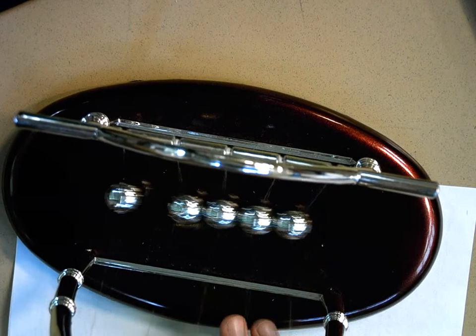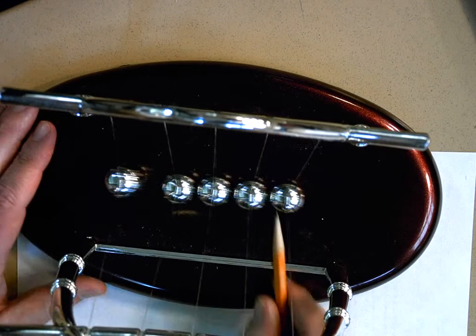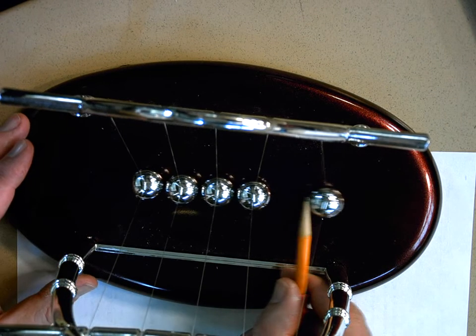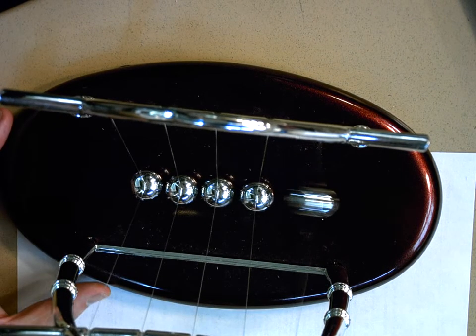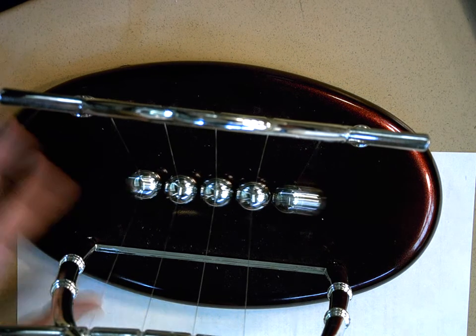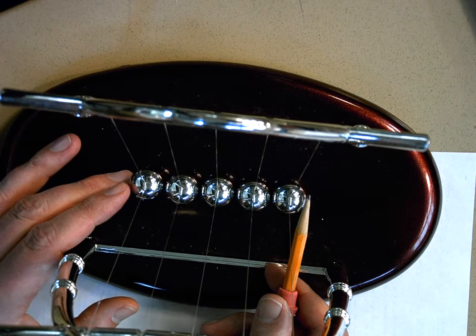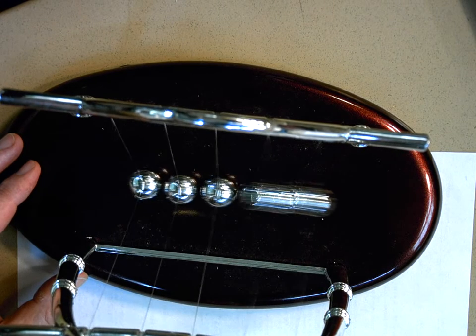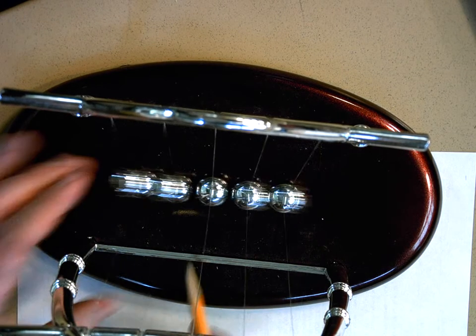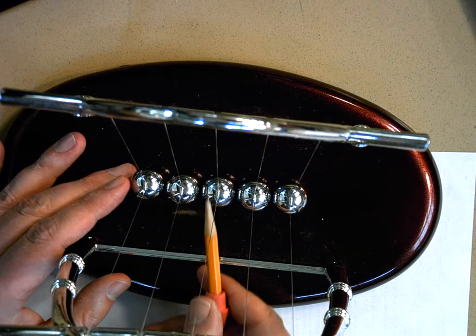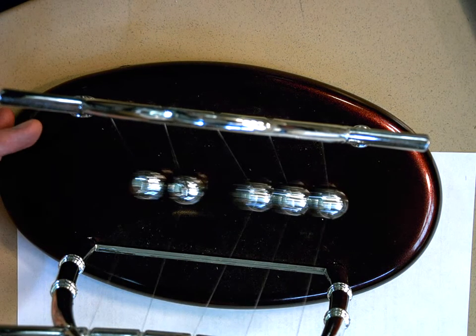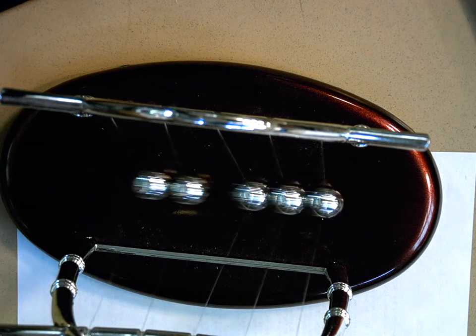Let me do that again because I moved it. Now what if I do 2? 2 balls move. I can do 3. 3 move before and after. So the total amount of momentum in the system isn't changing.